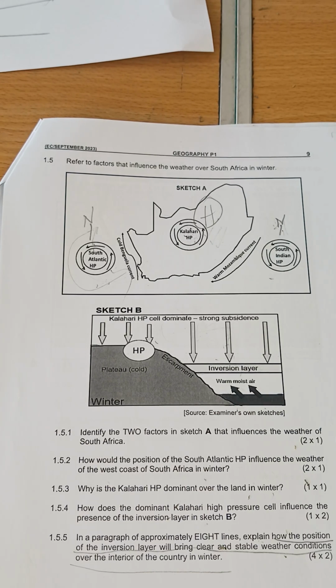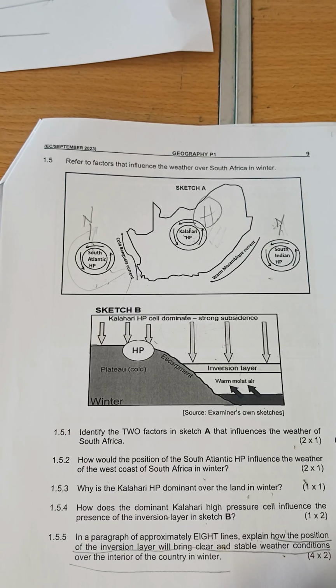Okay, strong subsidence results in the air going down the mountain being adiabatically warmed. Okay, the inversion layer forms below the plateau. Moist air from the warm Mozambican current ridges from the South Indian high up the mountain. The moist air cannot reach the interior of the country because of the position of the inversion layer. So all in all, this brings us to an end.